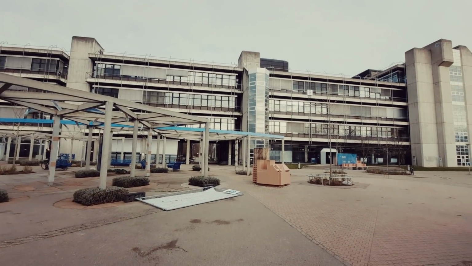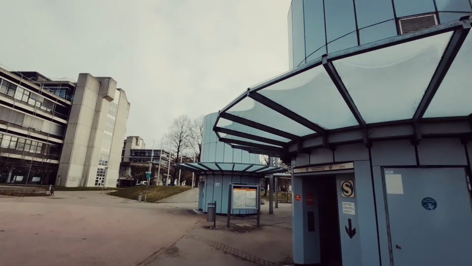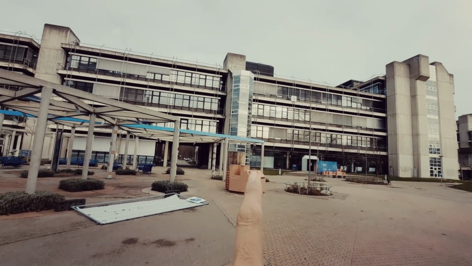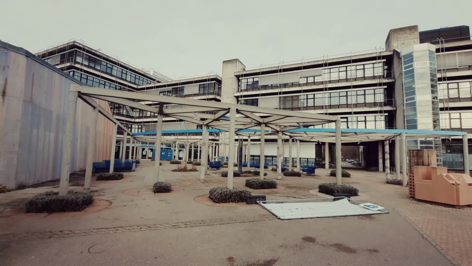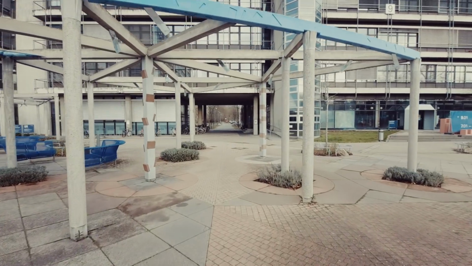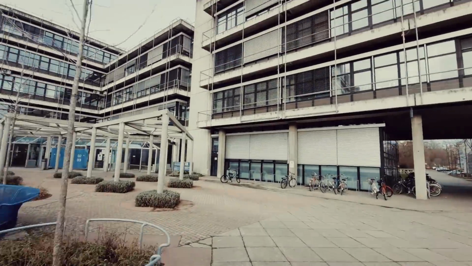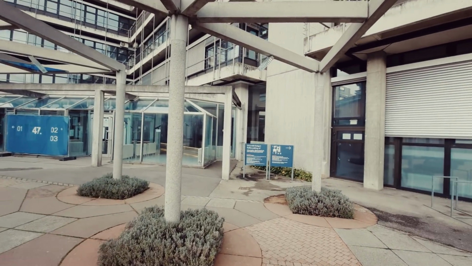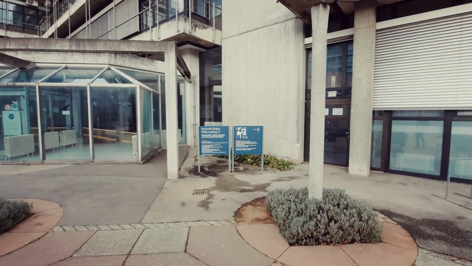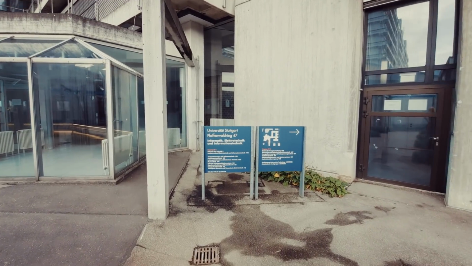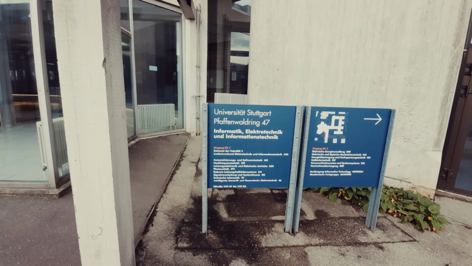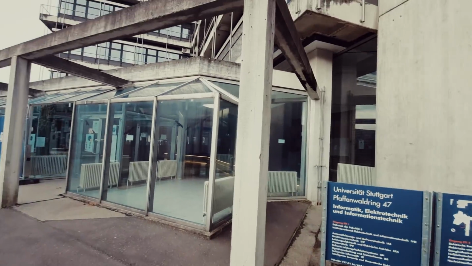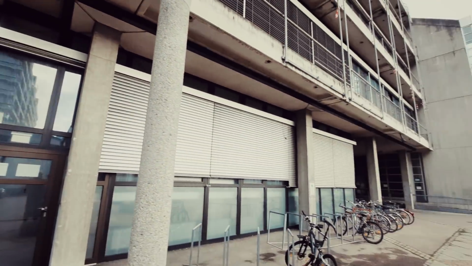First I will start from the right side of this S-Bahn station. So here in front of me, this one is the mechanical engineering department, and this one is the electronic and informatics department. Here is the entrance of the informatics department, and you can read clearly on this board, although it's written in German, you can understand: informatics, electronic and information technique department.